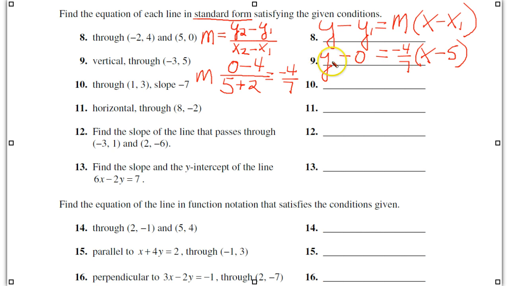So I'm going to multiply every term by 7. And I'm going to get rid of this 0 anyway. We don't need to do anything with that. So this is going to be 7y equals, now when I multiplied this side by 7, the 7s cancel out, so that's a negative 4x plus 20. And to put this in standard form, I take my x term to the other side, where it becomes a positive 4x plus 7y equals 20.